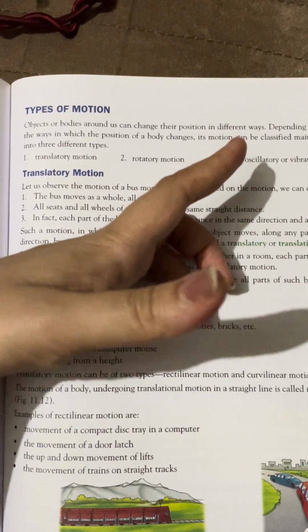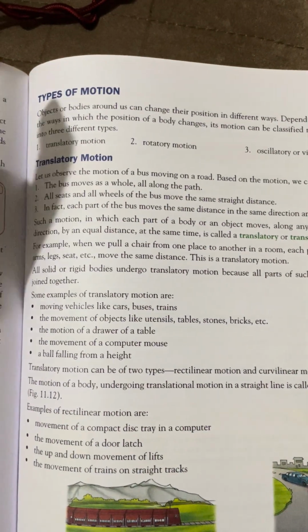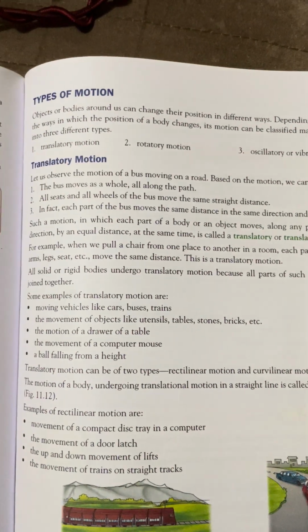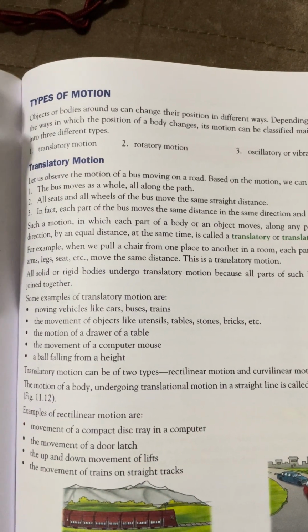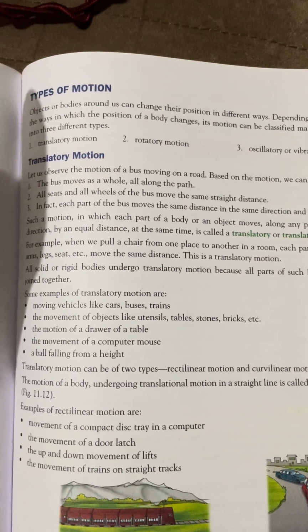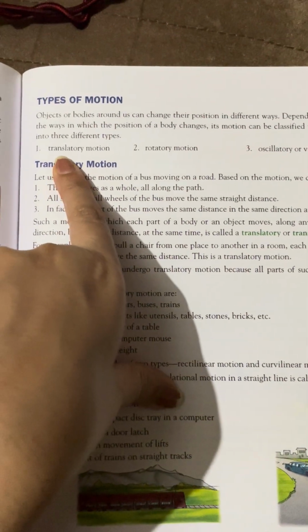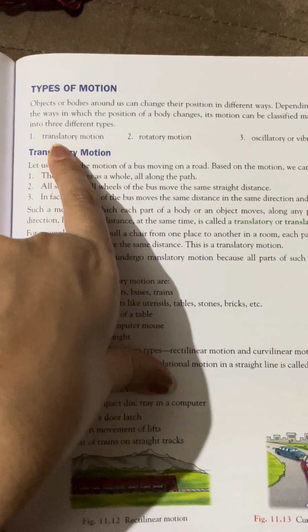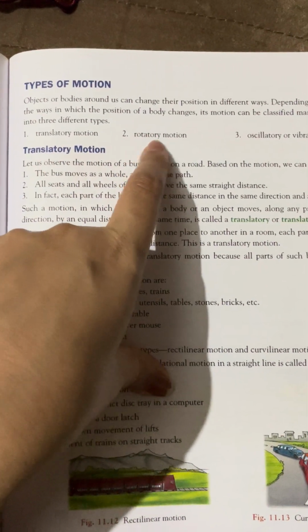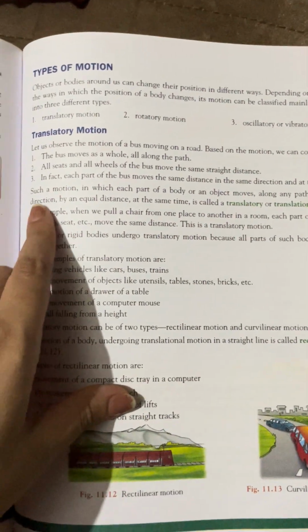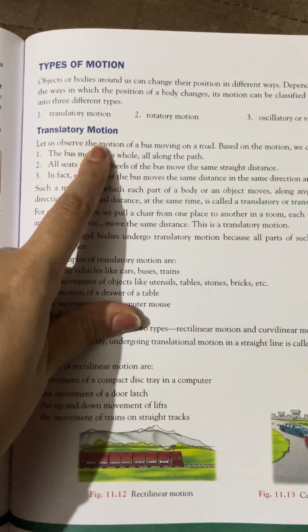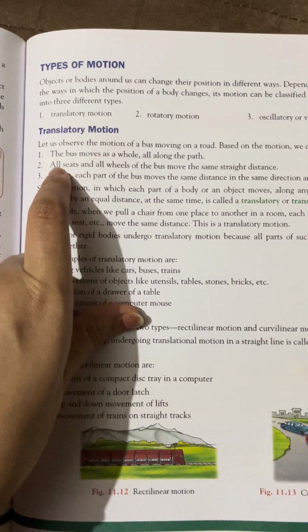Like if a chair is placed in a place, then it will not move, so the chair is at rest. But the bus, car, humans, they will walk, so they are in motion. So we have three types of motions. First is translatory motion, second is rotatory motion, and third is oscillatory or vibratory motion. First we have the translatory motion. So what is translatory motion?